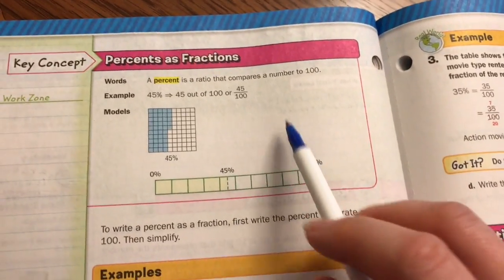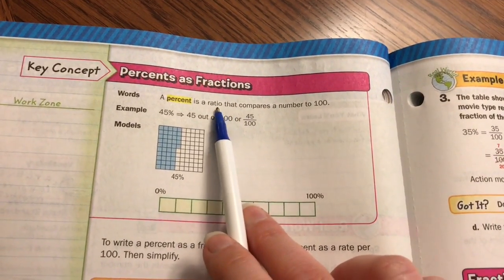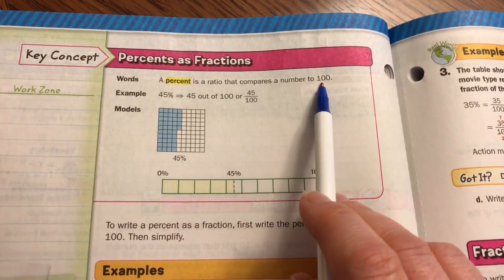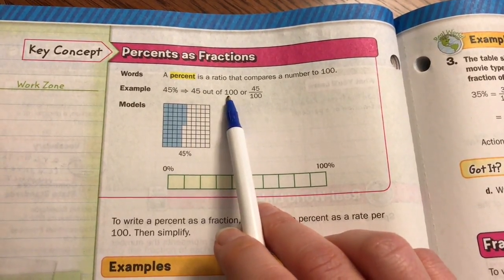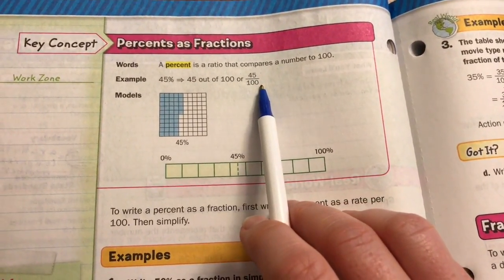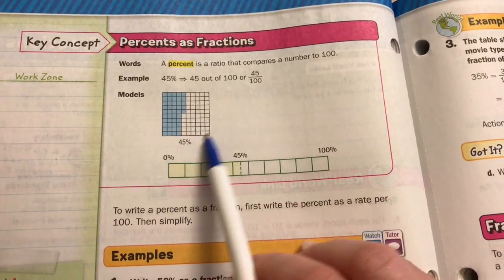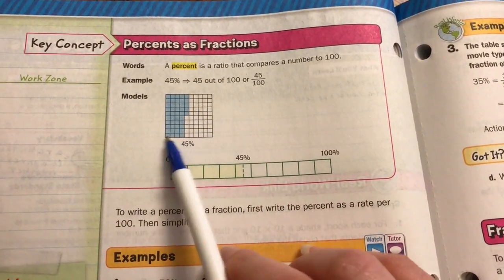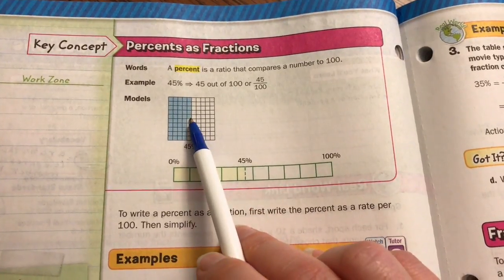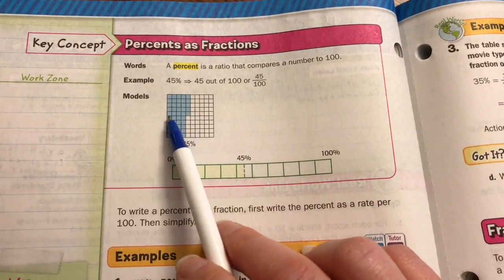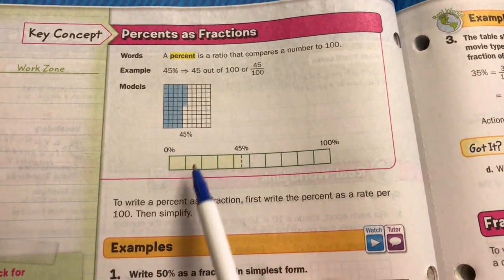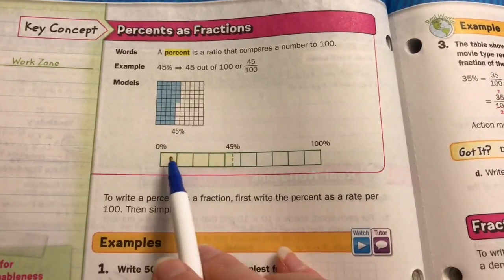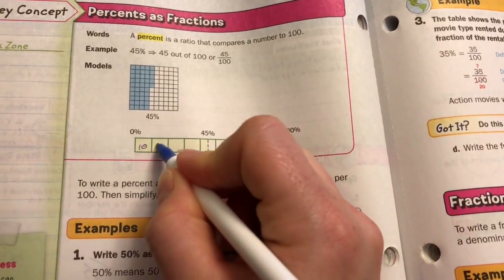Please turn to page 102. All right, let's go over this. Here's that definition again. A percent is a ratio that compares a number to 100. So 45% is 45 out of 100. Written as a fraction, 45 over 100. On a model here with 100 squares, 45 squares are filled in to represent 45 out of 100. So this blue is 45%. Here's a bar diagram. So here's 100. Each section is 10%.